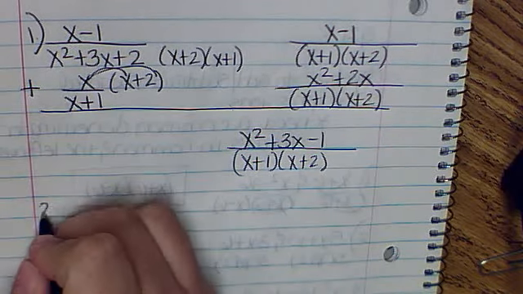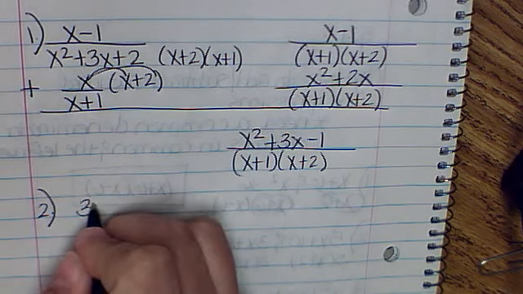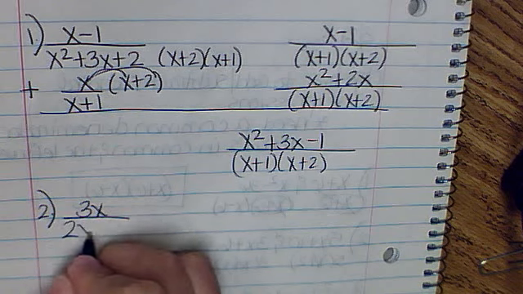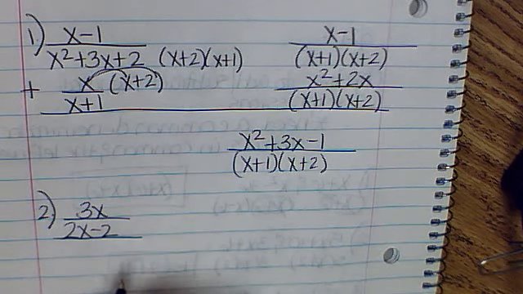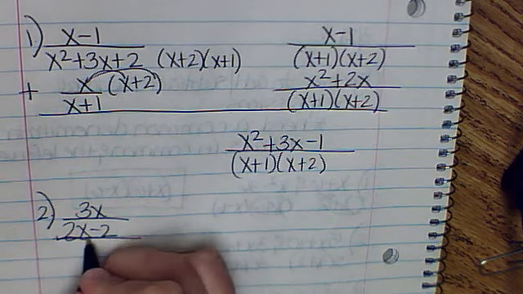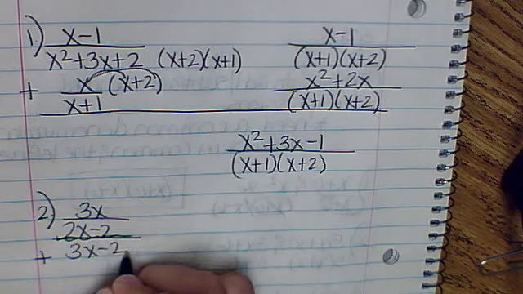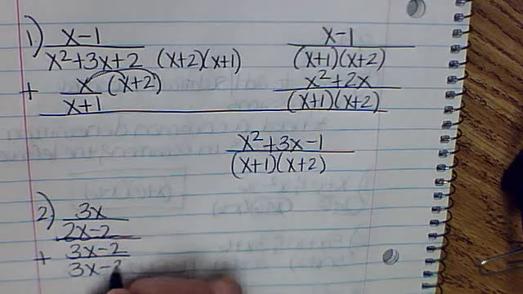So let's try another one, number 2. 3x over 2x minus 2. Oops, I shouldn't have that line there. Plus 3x minus 2 over 3x minus 3.